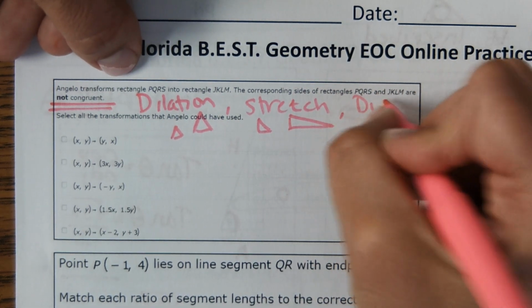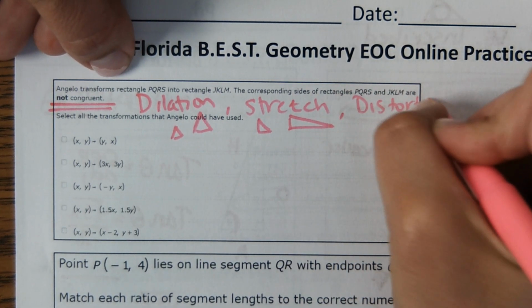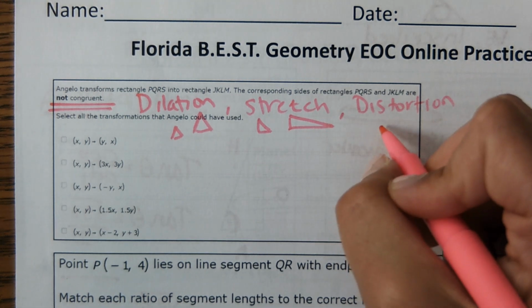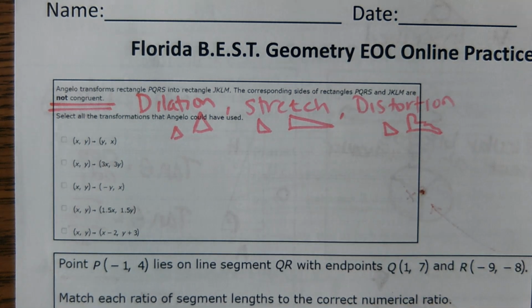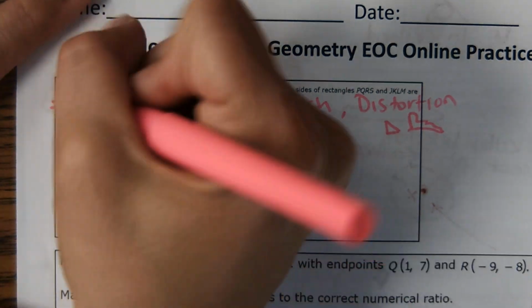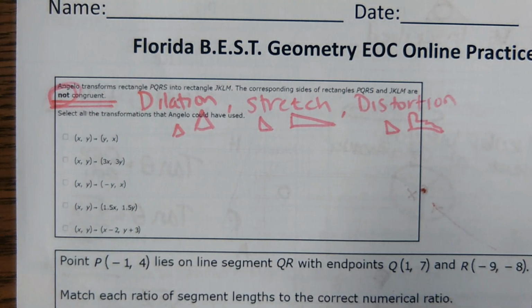The other thing I've seen some places is distortion. I would see it as maybe like this. I don't even know what a distortion would be, but it changes in shape and size. So those are the ones that would be not congruent. So that's what I'm looking for here.